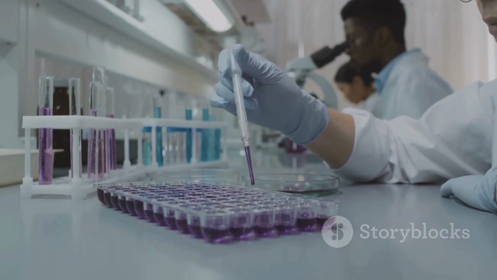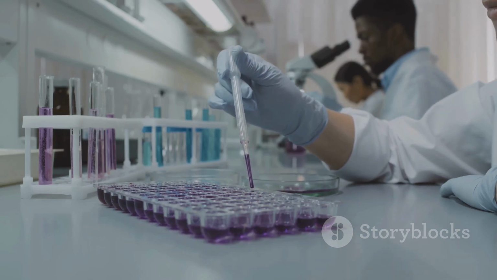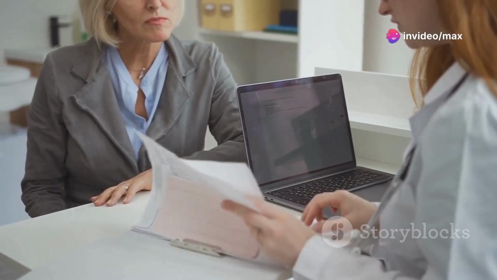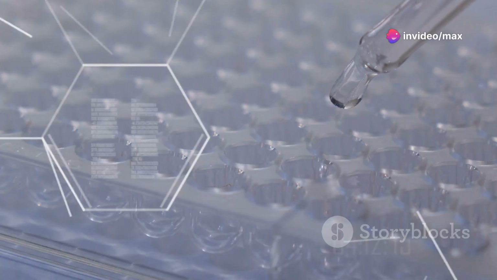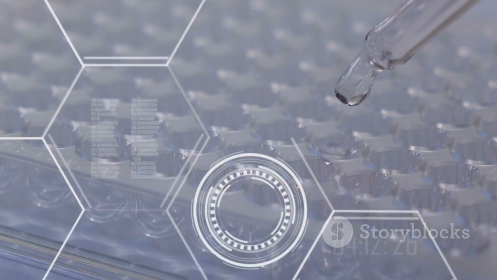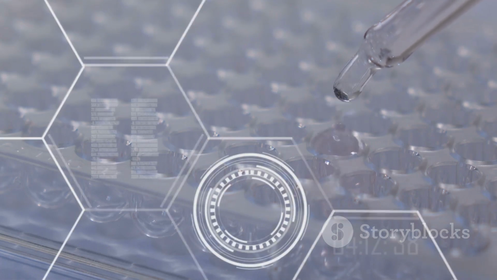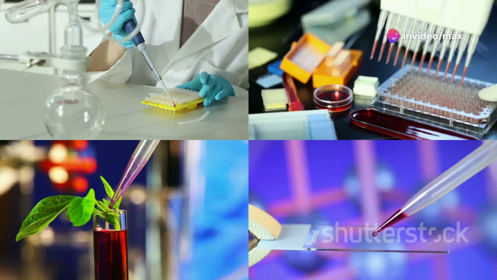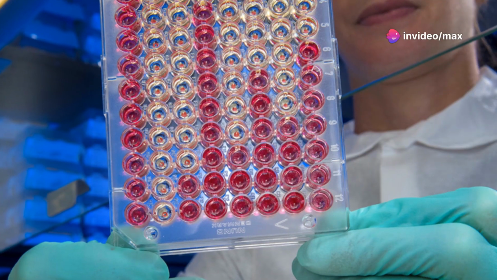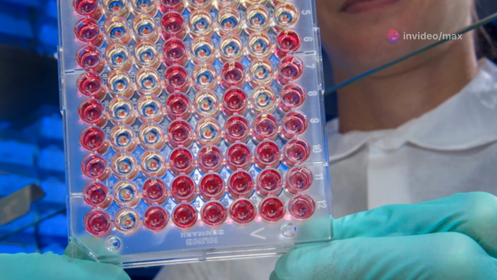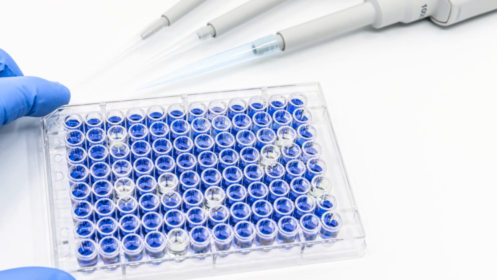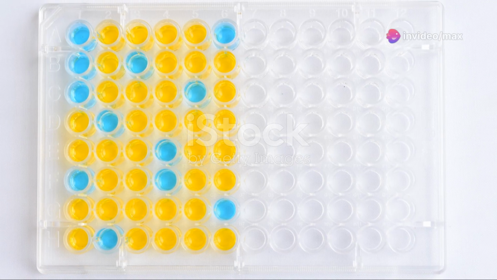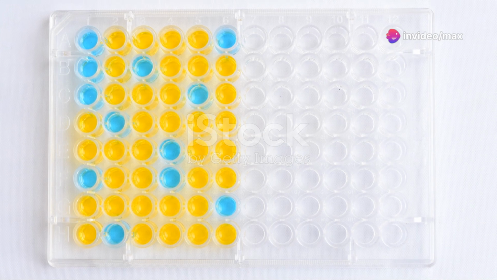Direct ELISA is the simplest form of this technique. Imagine you want to find out if a patient has been infected with a particular virus. First, a known antigen, in this case, a viral protein, is coated onto a surface. Then, the patient's serum, which contains antibodies, is added. If the patient has encountered the virus before, their serum will contain antibodies specific to the viral antigen. These antibodies will bind to the antigen-coated surface.